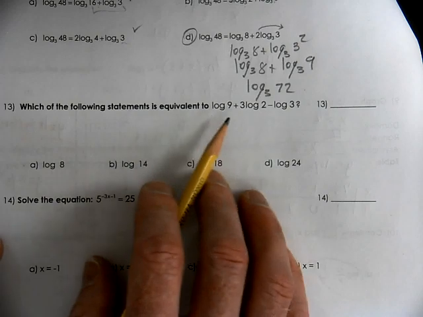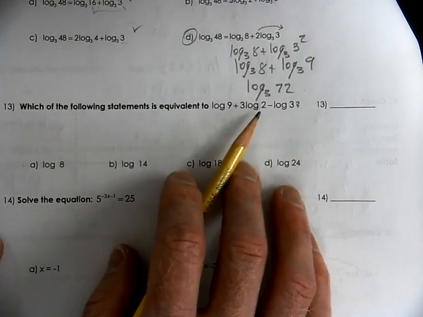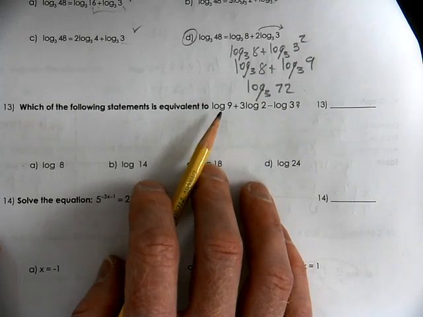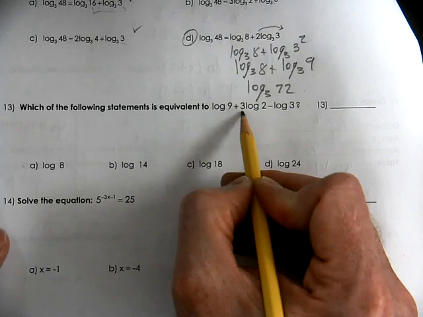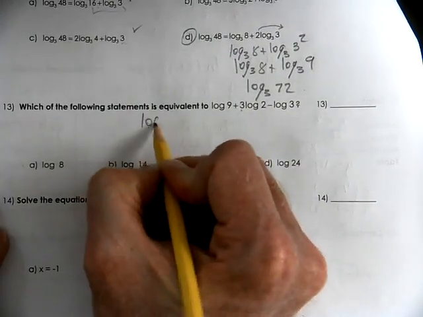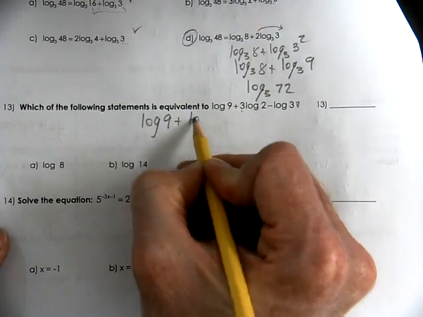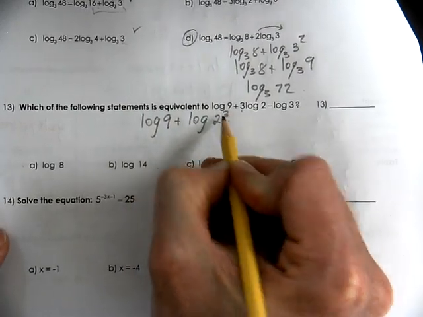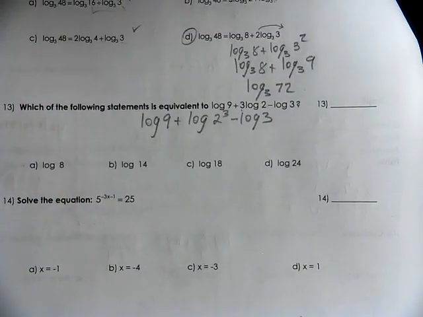Which of the following statements is equivalent? So, in other words, we're going to condense this. If you have the number in front of the logarithm, you write it as an exponent. 2 to the 3rd power. None of them have, what do you call it?